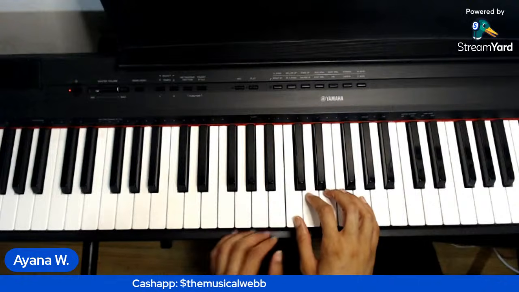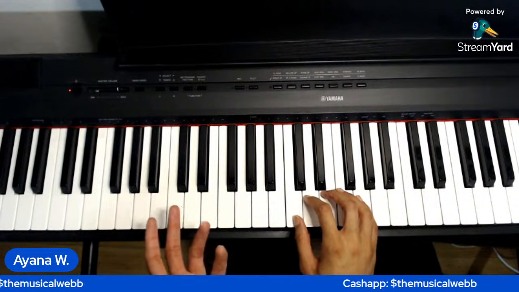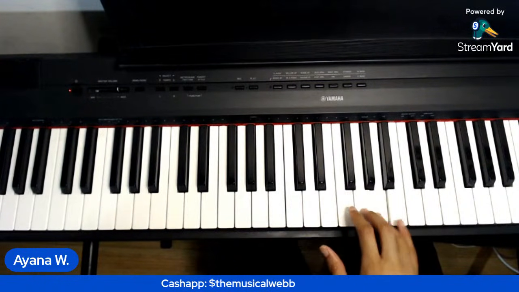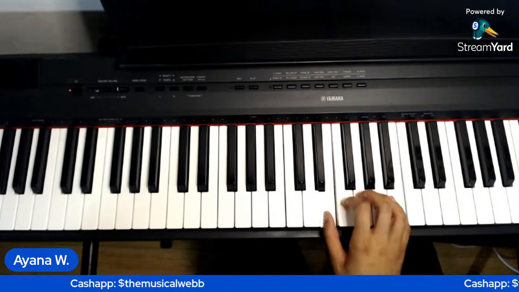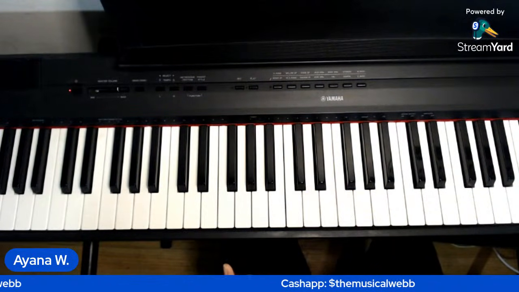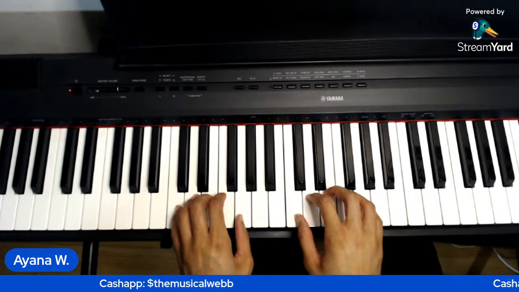So if I was to play a song without chords, let's go back to the Twinkle Twinkle Little Star example, it would just be the melody. If I were to play the same song with chords, this is the role that chords play in songs.